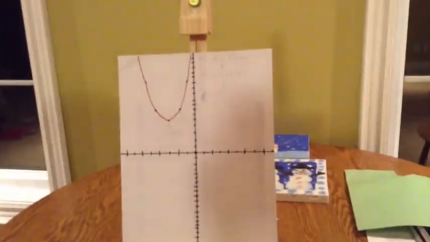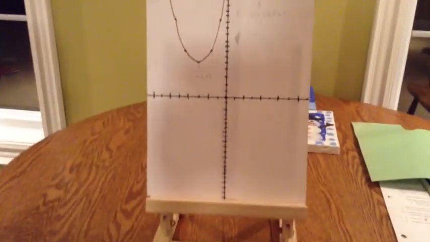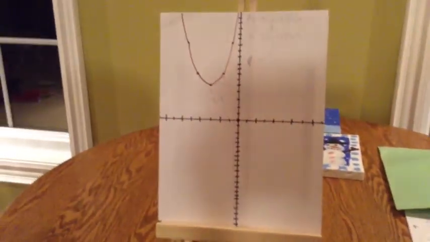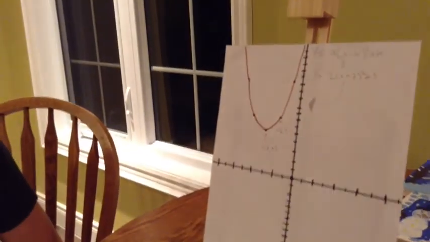Now tonight we're using vertex form, and that consists of y equals a(x minus h) squared plus k. Now the equation that we have is y equals 2 bracket x plus 3 bracket squared plus 5.